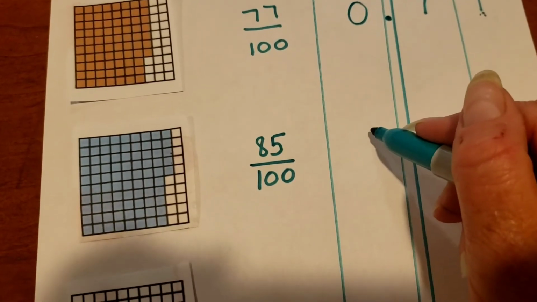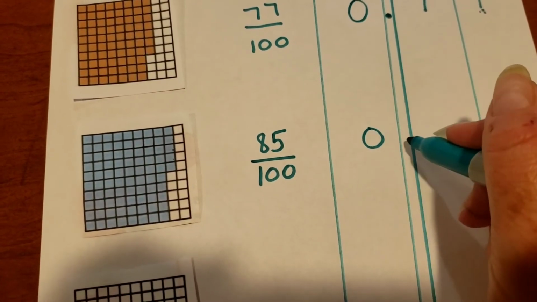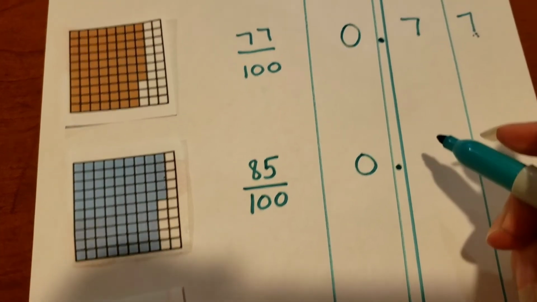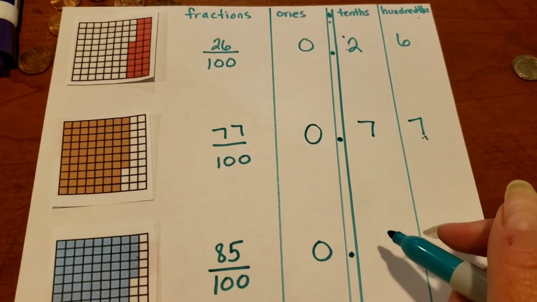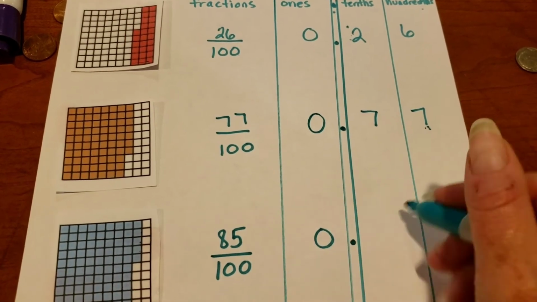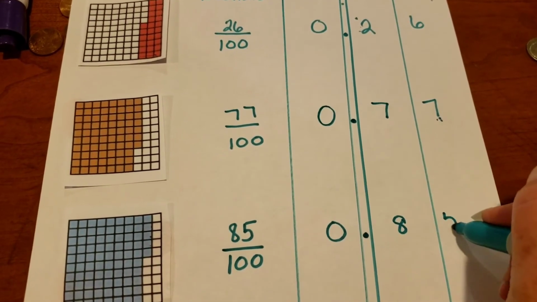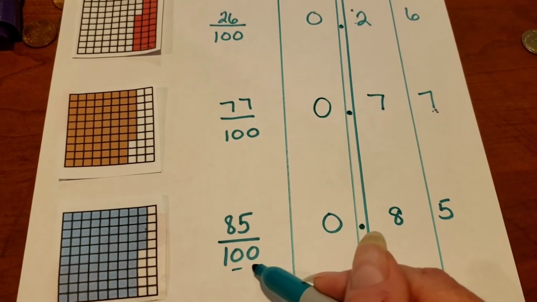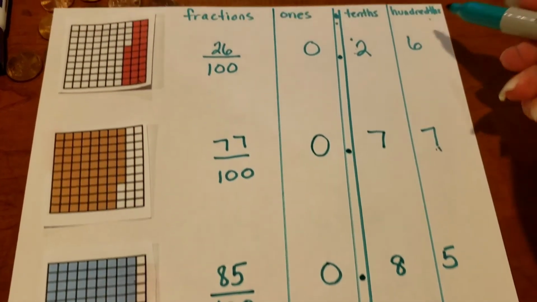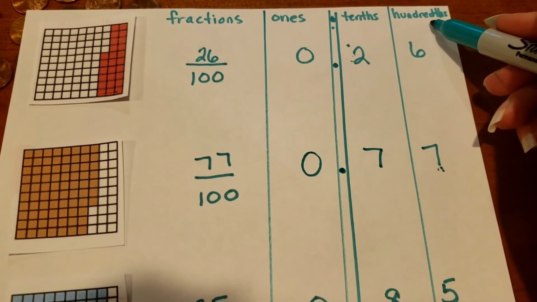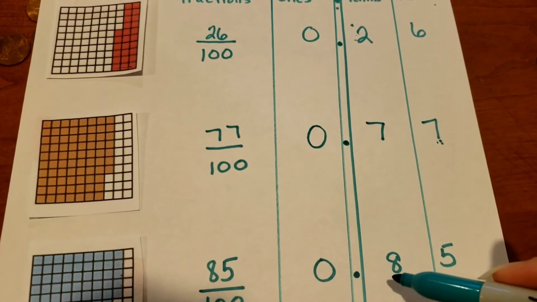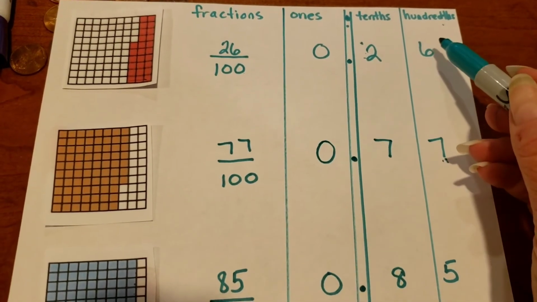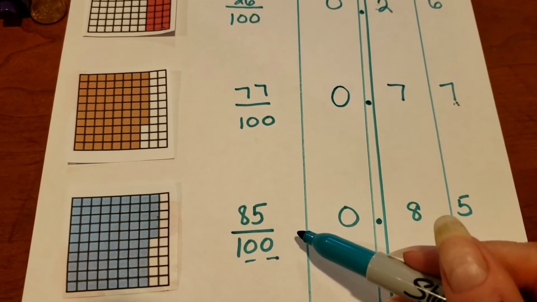When I would write this down, I'd write my 0 in the whole number. I'd fill in my decimal point, and again, I would write it just as it sounds. 85, and because it's got 100 in the denominator, I would end in the hundredths place value. So I would read this as 85 hundredths, just like the fraction is.